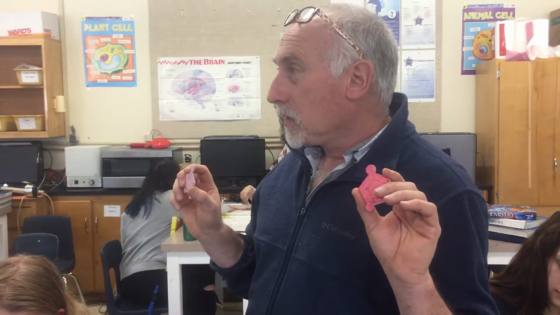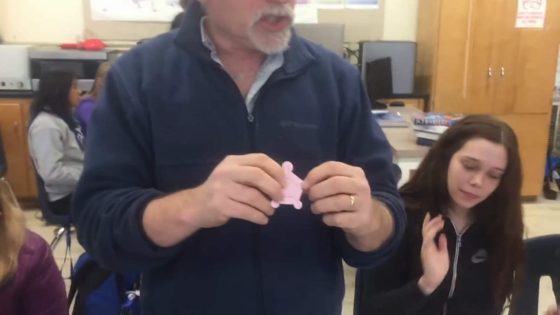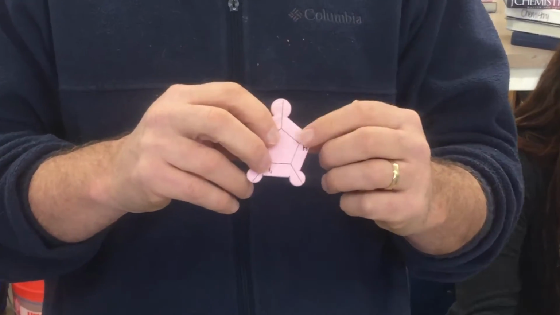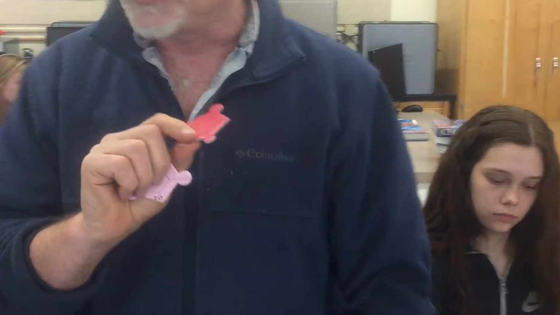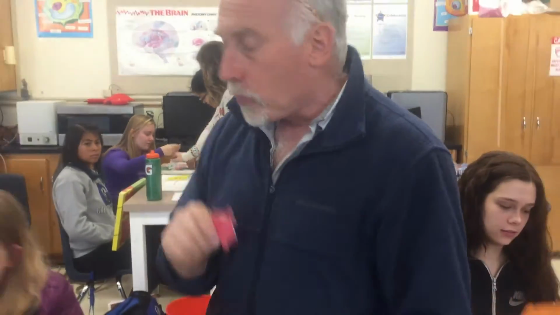Is it the red or the pink? It's the red one, because look on the pink. See the oxygen here? The red is missing the oxygen, so you want the red ones to start with, okay?